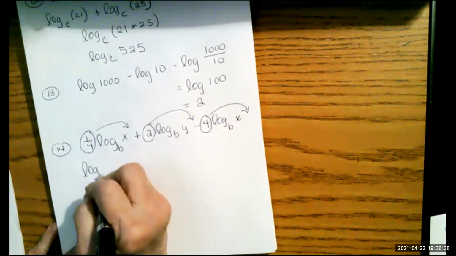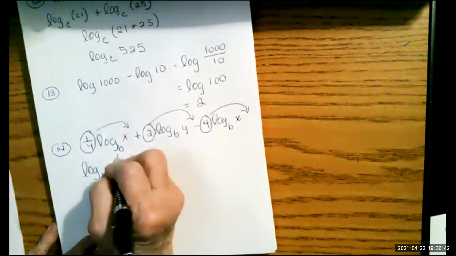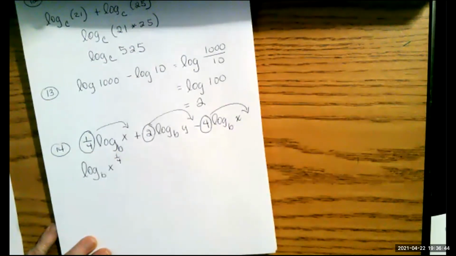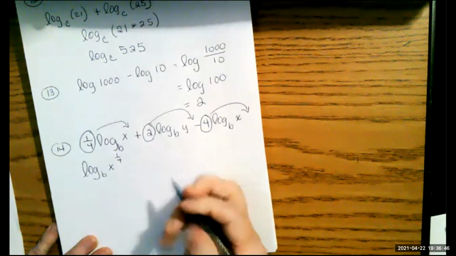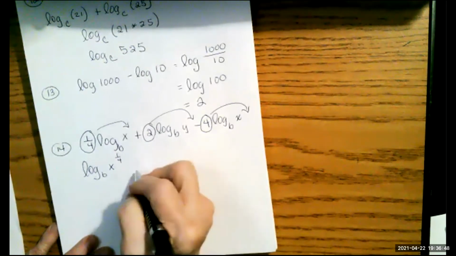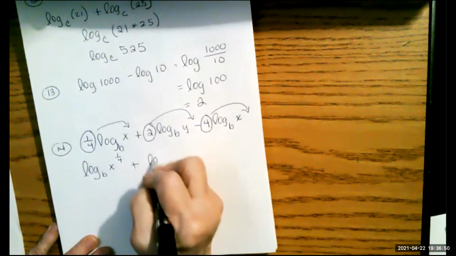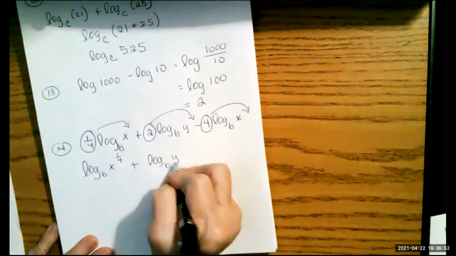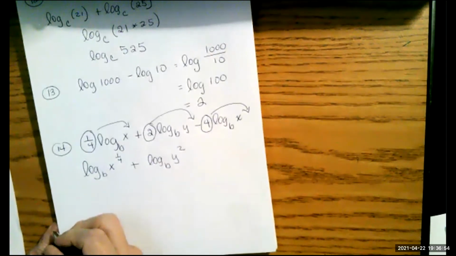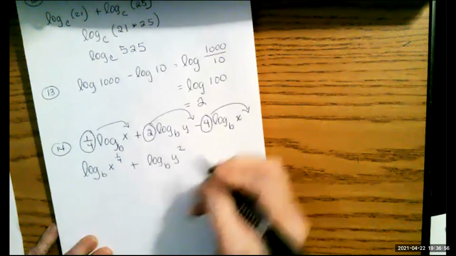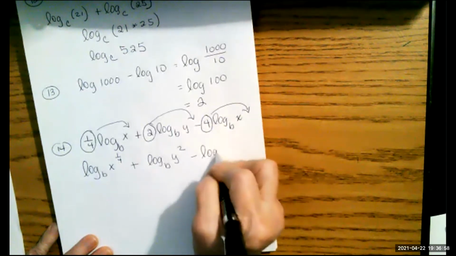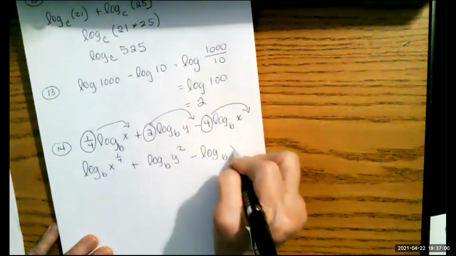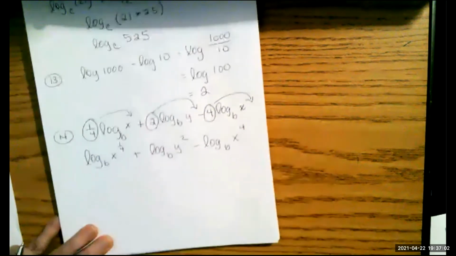I'm going to write log base b of x to the 1/4. And then this one's going to be log base b of y to the 2nd. I'm going to move that one back. Minus log base b of x to the 4th. I'm going to move that 4 back.